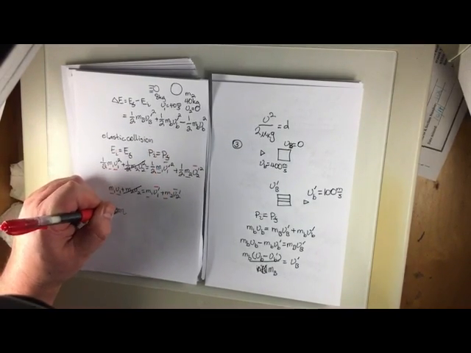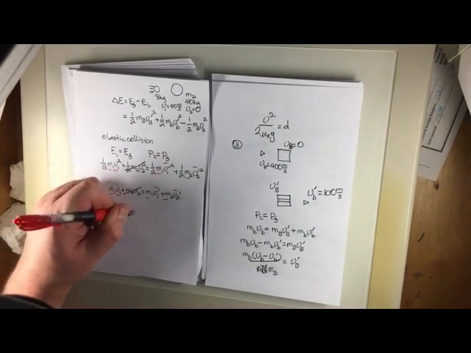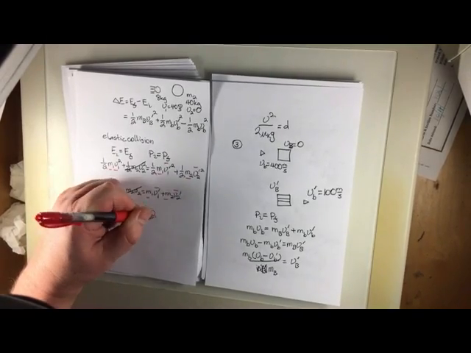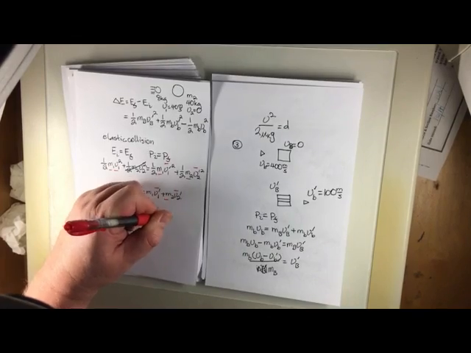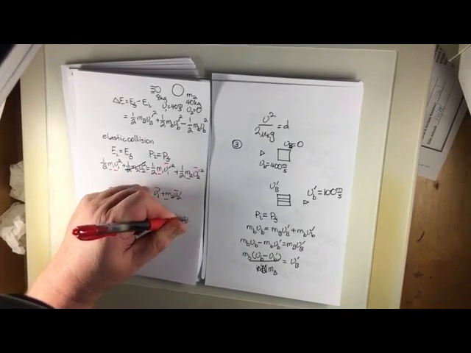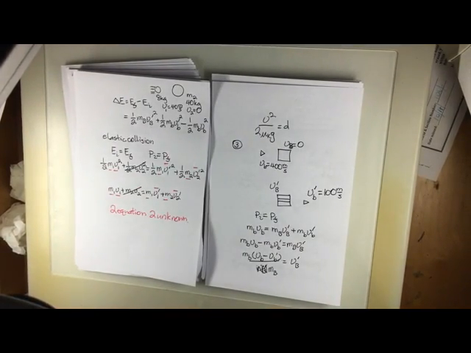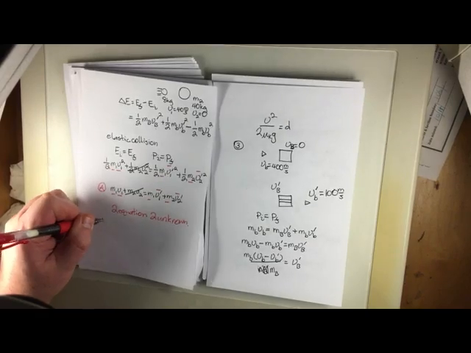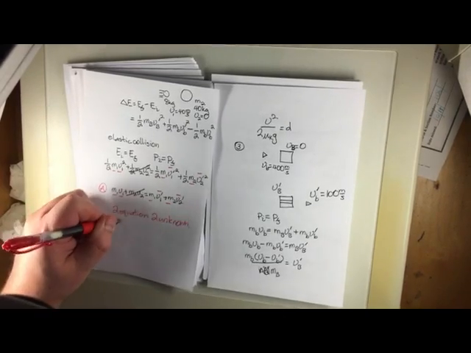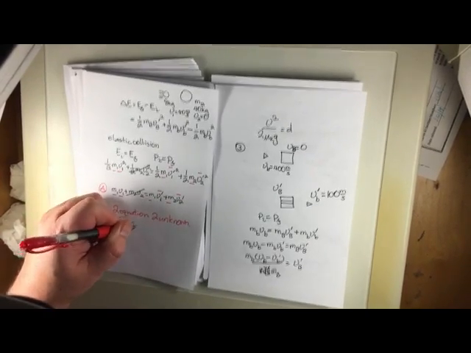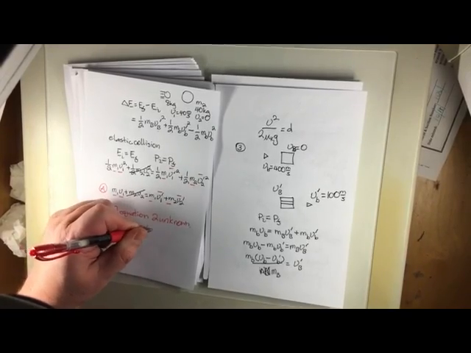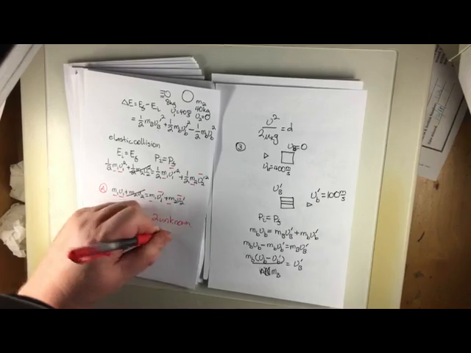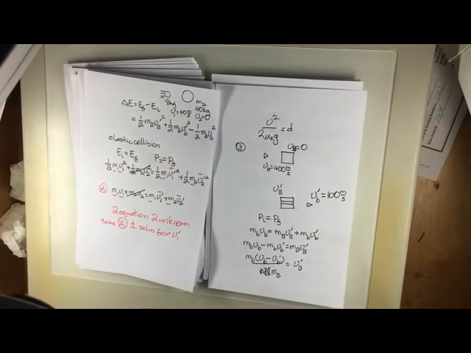This is a two equation, two unknown problem. So what I suggest that you do is take A and solve for V1 prime.